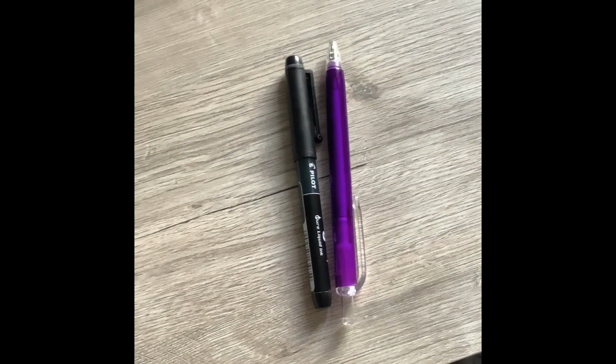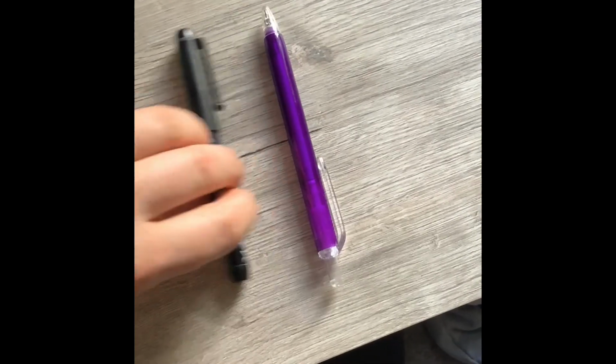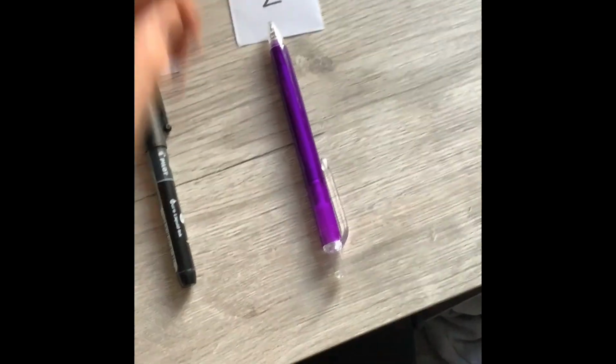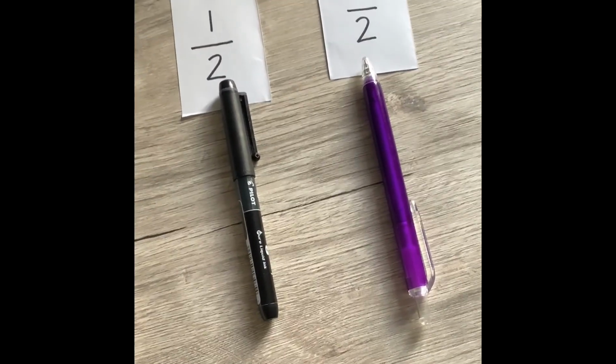Oh look, I found some pens on my desk. If I take one of these, I have 1/2 of the pens. This purple one is the other half for the pens. Let's see if I can find any more fractions. I have a pair of socks here. Let's see what fraction I can make with these. So in my pair, if I can get them out, I have 2 socks. If I was going to take one of these socks, take one of them away, I have half of the pair of socks.